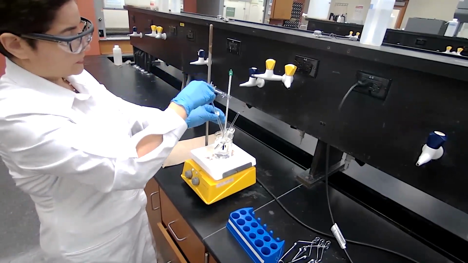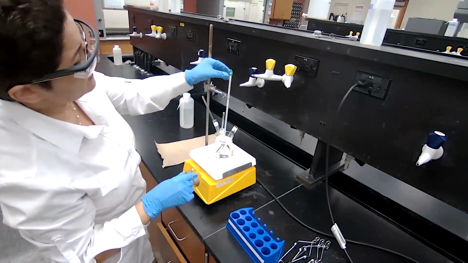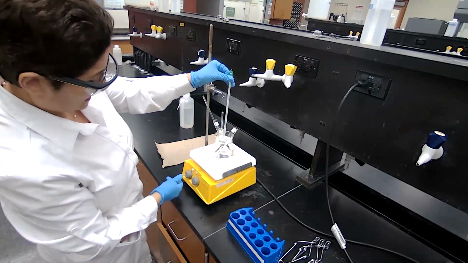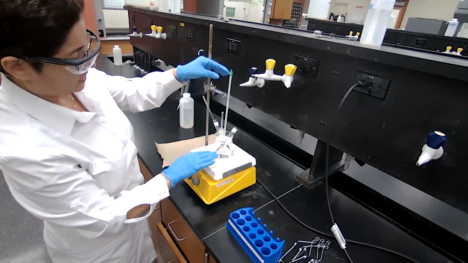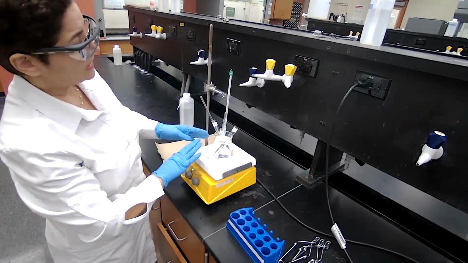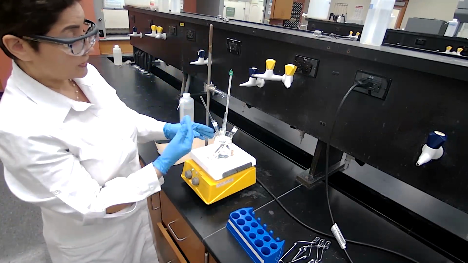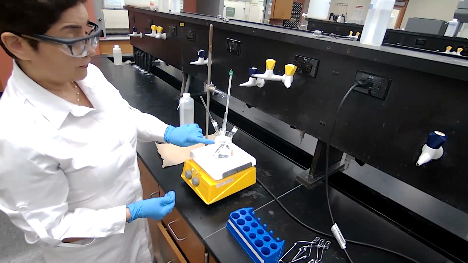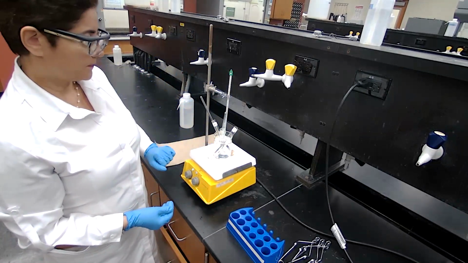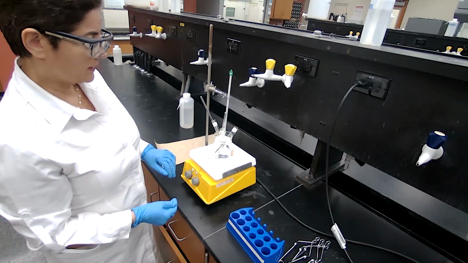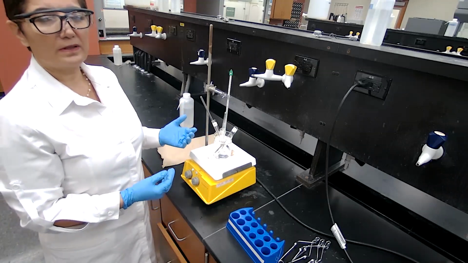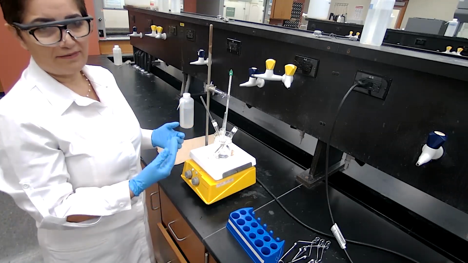We leave this for 20 minutes. We want to make sure the temperature stays around 80. And if it's less than 80, we can continue heating. When it's 80, we turn off. If it's over 80, we have to remove the test tube from the hot water, because we don't want the alcohol to evaporate.